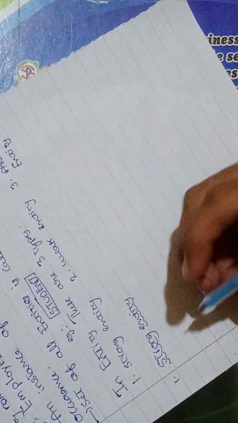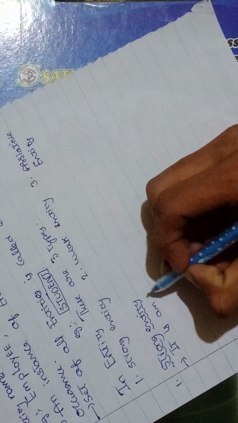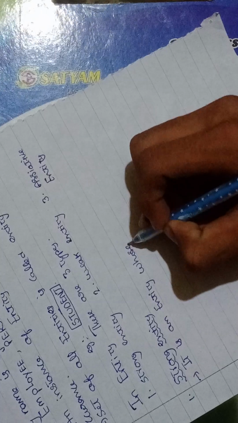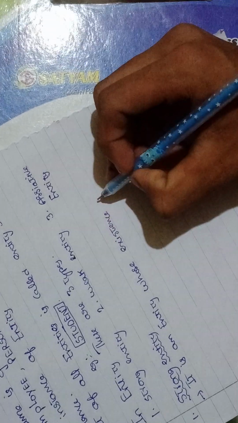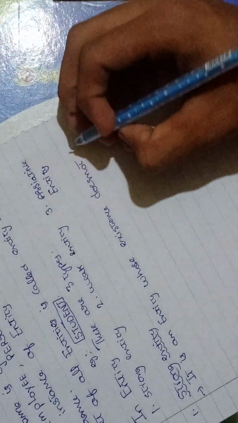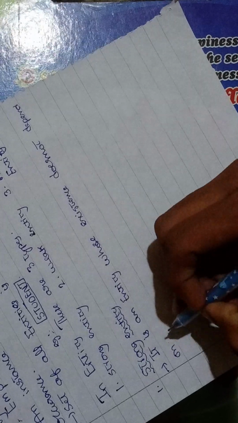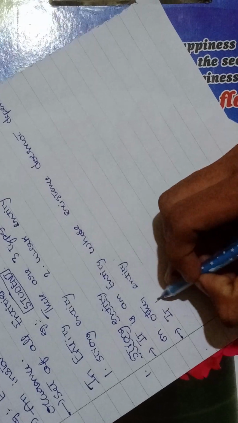First we can write the definition: it is an entity whose existence does not depend on other entities.